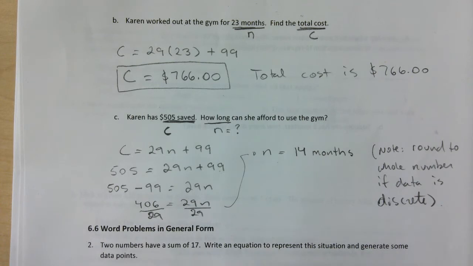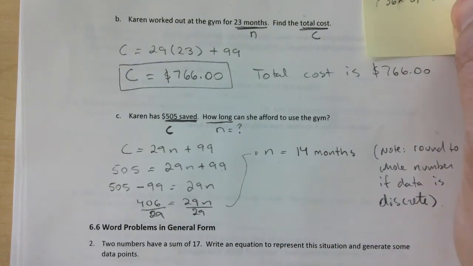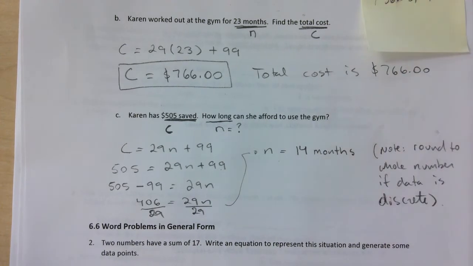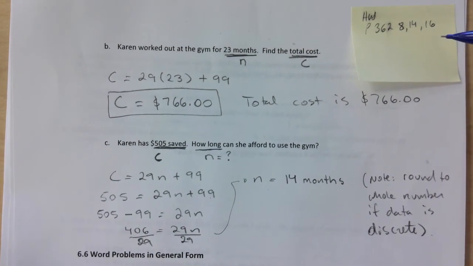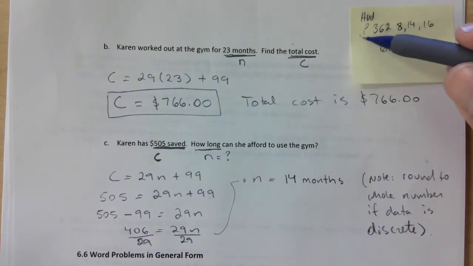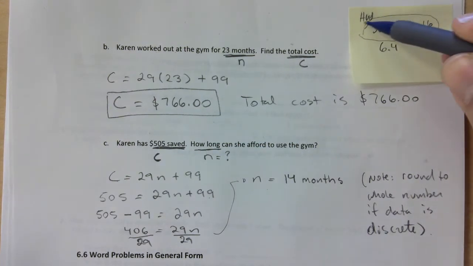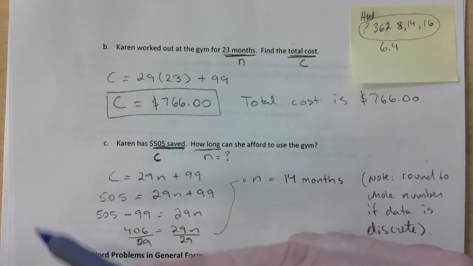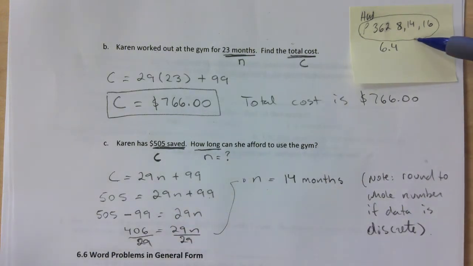For 6.4, for this type of examples, I would write down, if you want specifically questions that deal with 6.4, then this is what you want to write down somewhere in this section. I don't know if on the margin, or if you want to practice a couple. There's only 3 questions that I've added. So page 362, 8, 14, and 16.